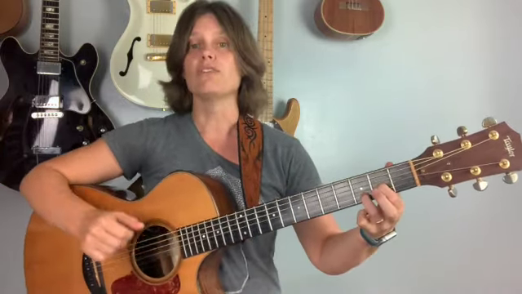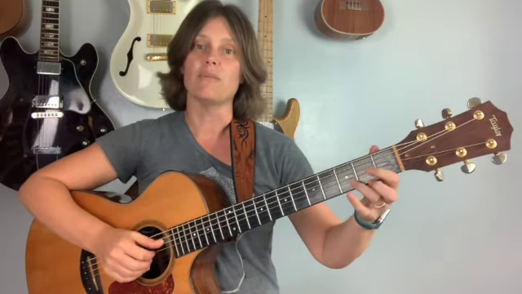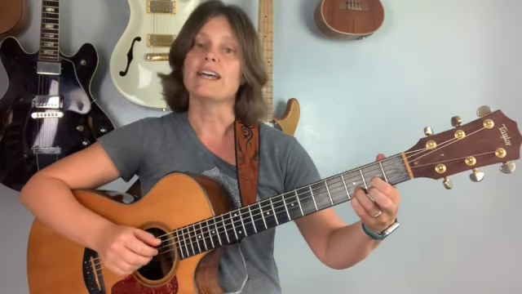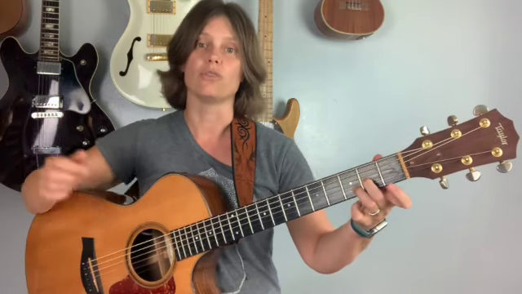So suspended chords don't have a major or minor third, and major and minor thirds are what define a chord as sounding bright, happy, sad, etc. So when you remove the third, you get this kind of more neutral, ambiguous sound. It's not major, it's not minor. It might be a little dissonant, a little tense to your ear. It's just adding a color to the chord, something that's not normally there, to create a little bit more interest.